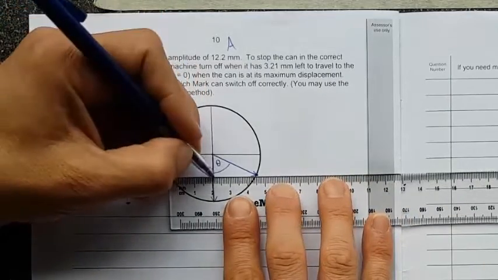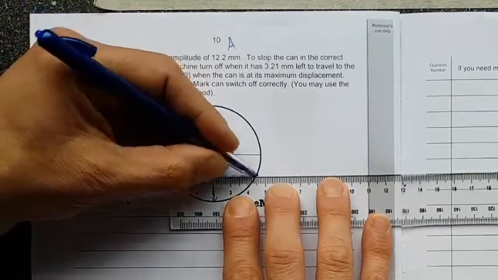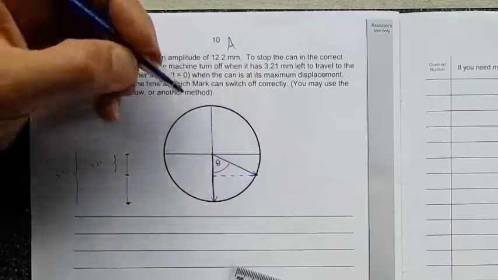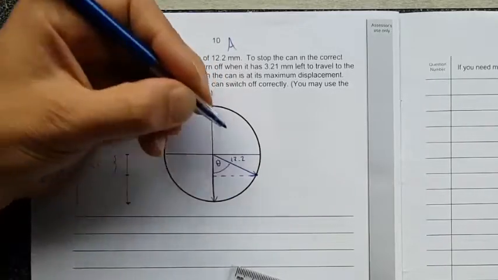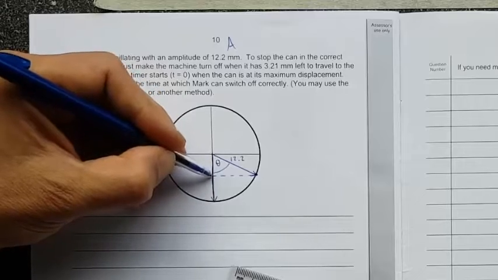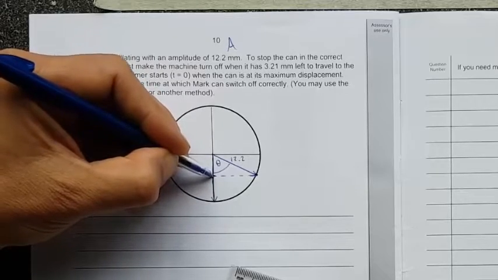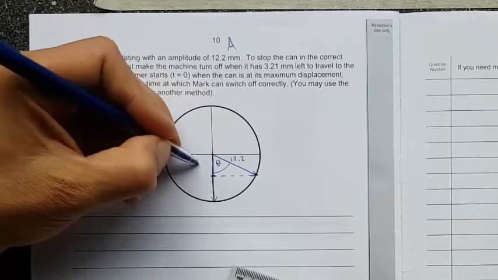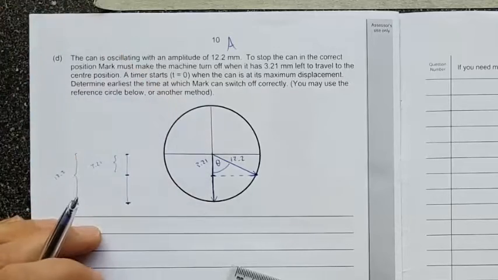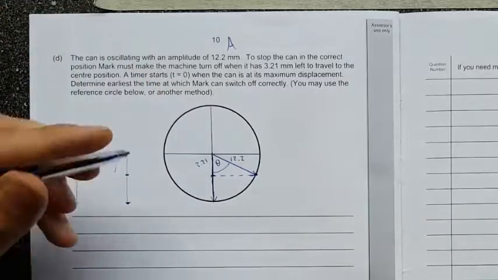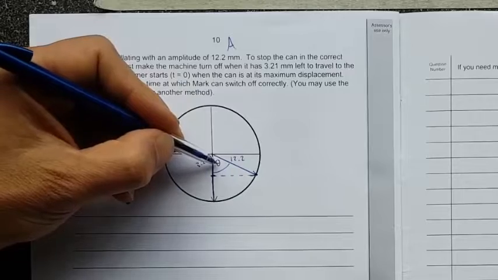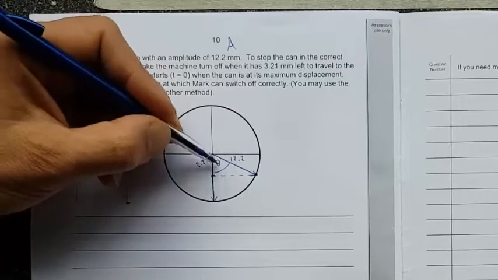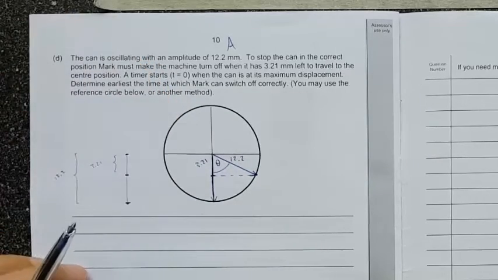So I'm going to draw in a dotted line here. And we know that the phasor's length is 12.2. And we know that this short side here, this is where we need to turn it off. That's 3.21. And now we can use the phasor to figure out the angle, and then figure out what proportion of a full circle that is, and multiply that fraction by the time period, which we have from the previous question.